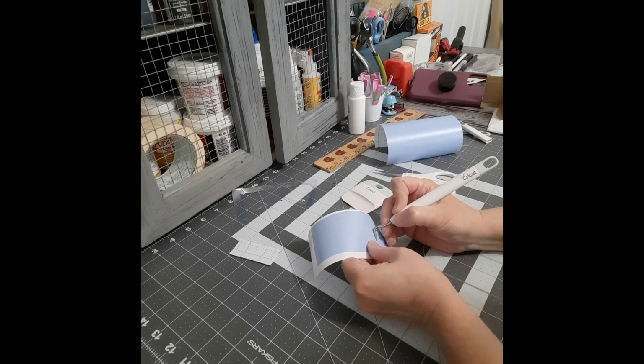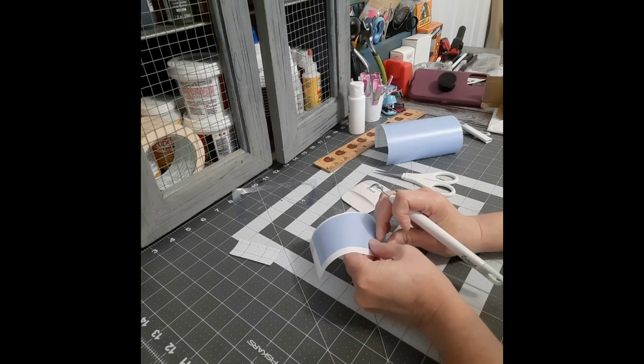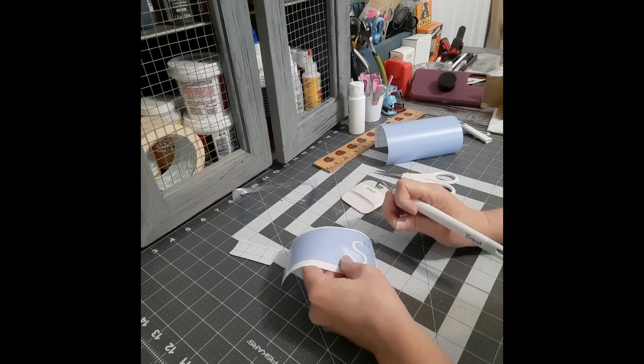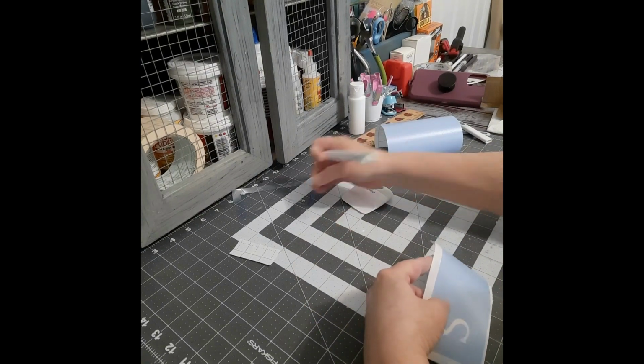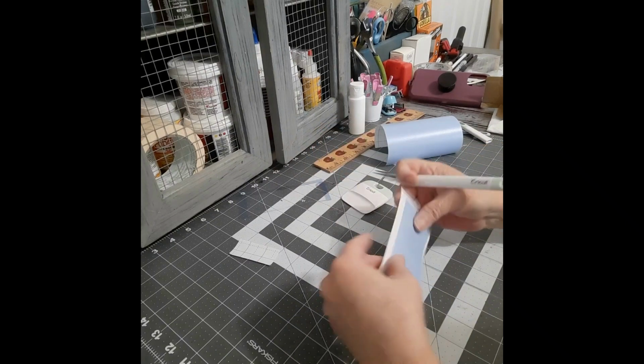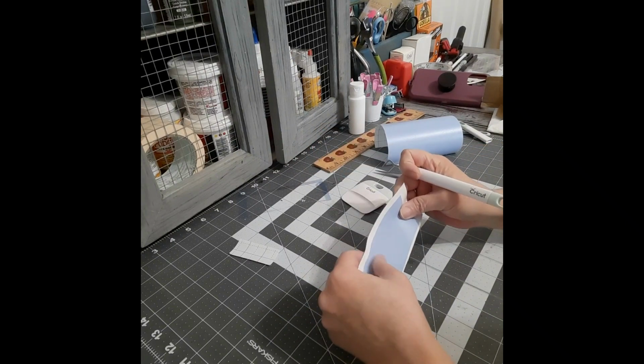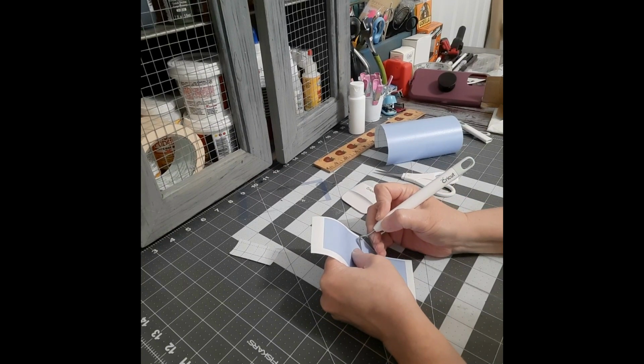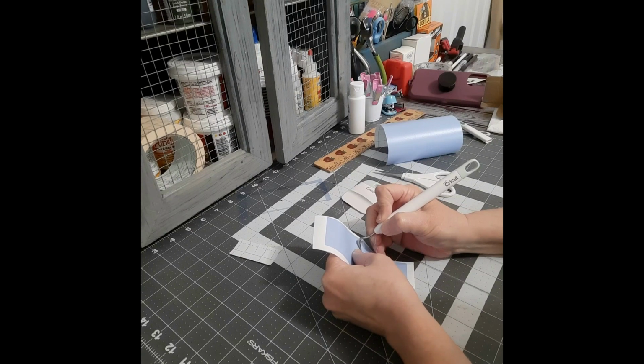I've never used this stencil film. I've always used just regular Cricut vinyl. But in the one I did yesterday, like I said, it was coming from my phone. It said it wouldn't upload because it was too large. I guess I should have made separate videos and merged them together in the editor, but I didn't.